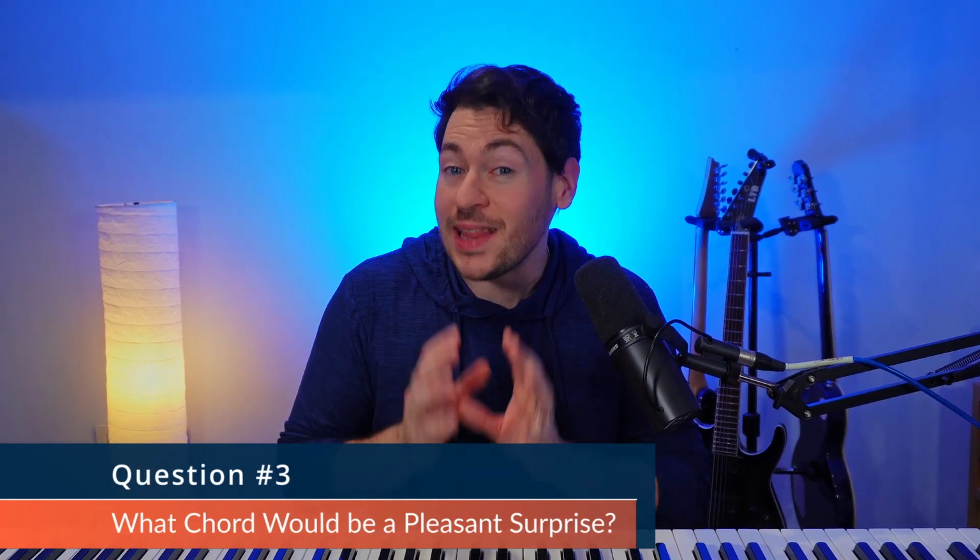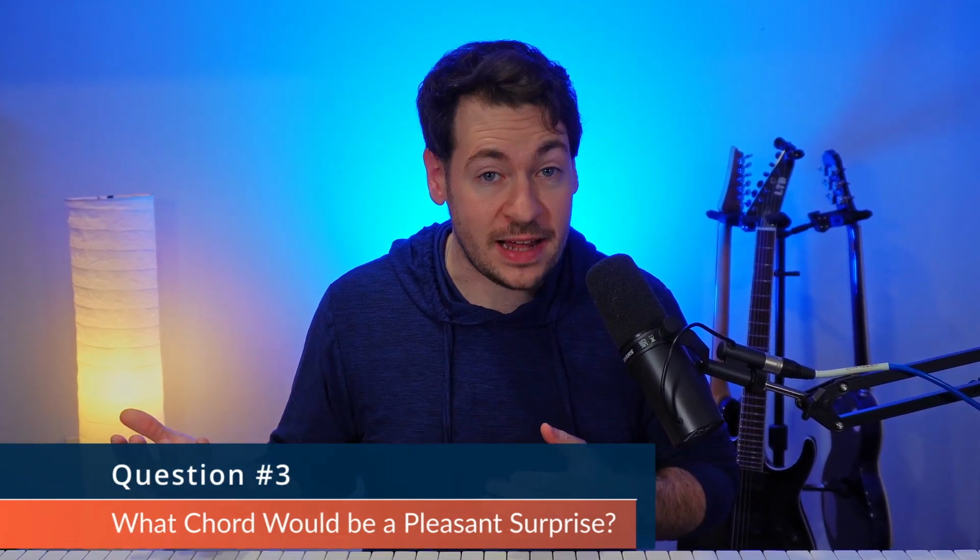And then we have question number 3, which is sort of the other side of the coin of question 2. And that question is, what chord would be a pleasant surprise to go to next? Very often we want our chord transitions to sound smooth or natural, but sometimes we don't actually want that, especially if we're trying to draw attention to this change. For instance, if going from your chorus to your bridge, you really want to make a point of, hey, the bridge is here, something is changing.